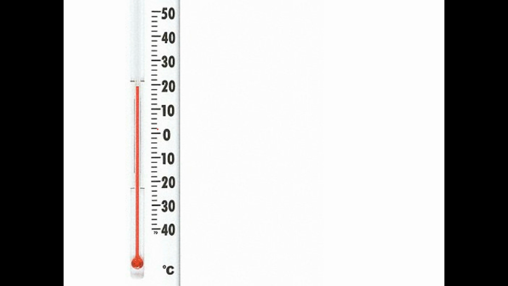I'll say it goes up in twos. So 0, 2, 4, 6, 8, 10. Yes, it goes up in twos. So the smallest difference it can accurately measure is 2 degrees C. So its resolution is 2 degrees C. That thermometer is accurate to 2 degrees C.